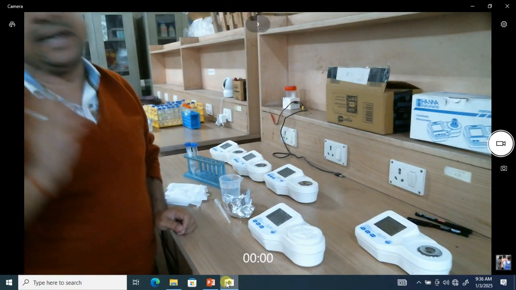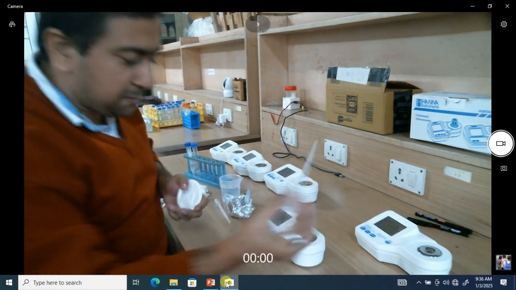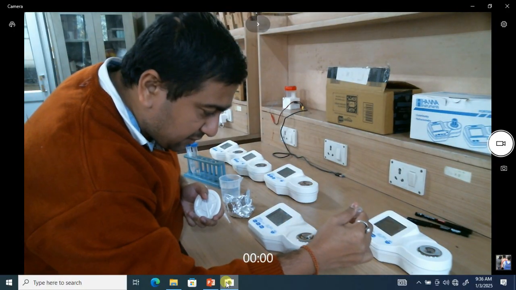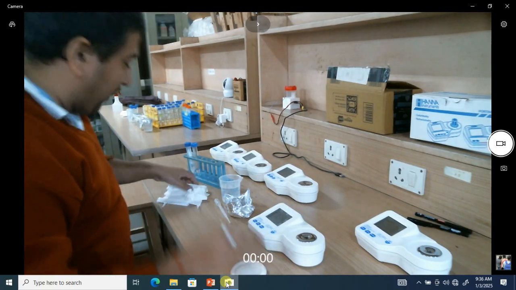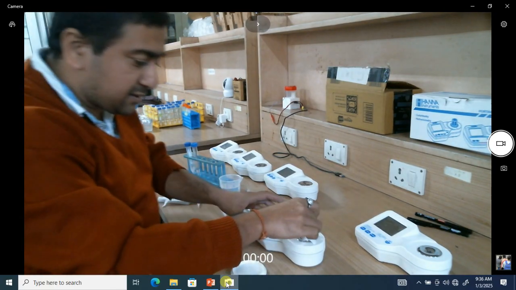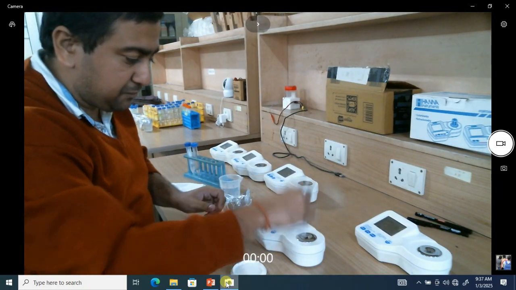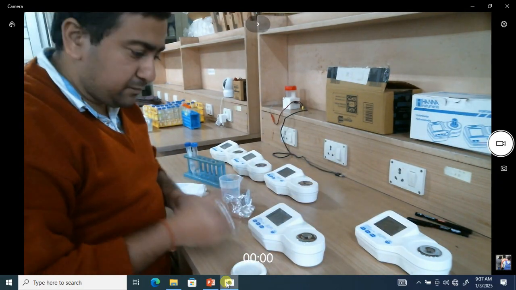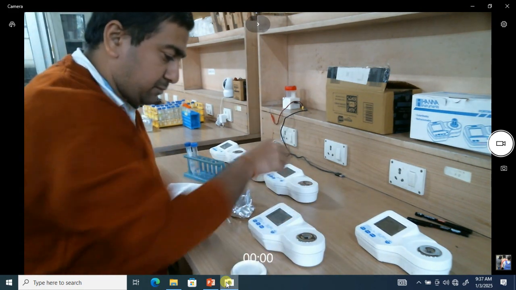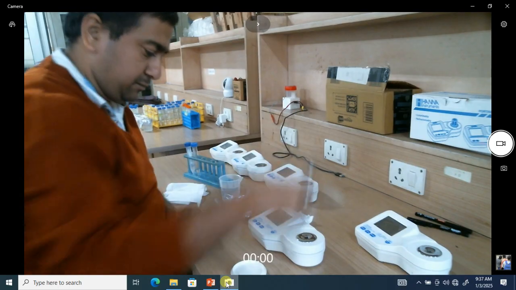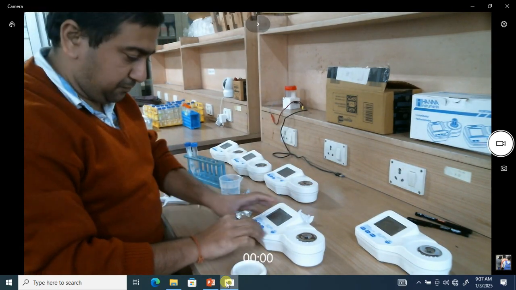Simply, with the help of another dropper, we will take the solution out, and we will wipe off gently with a tissue paper. Don't rub it too much. Just put the tissue paper near the solution and it will soak it. Don't rub, otherwise the crystal will be damaged. So in this way we can measure the ND.